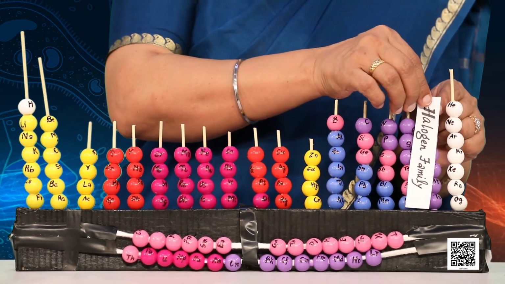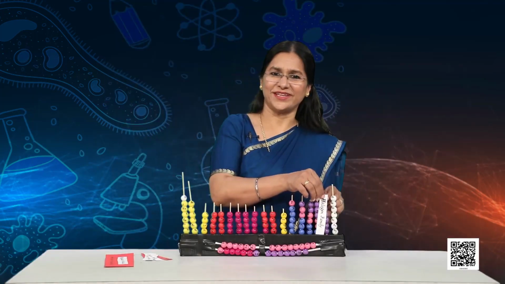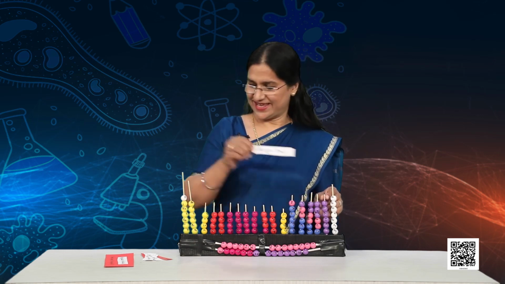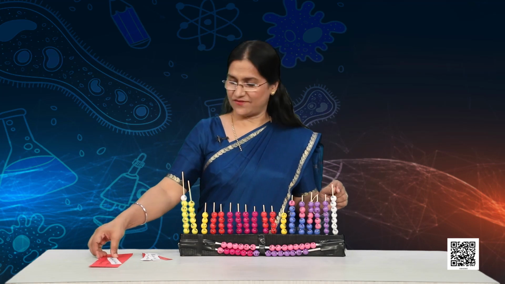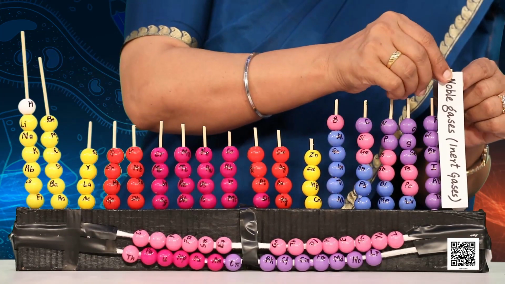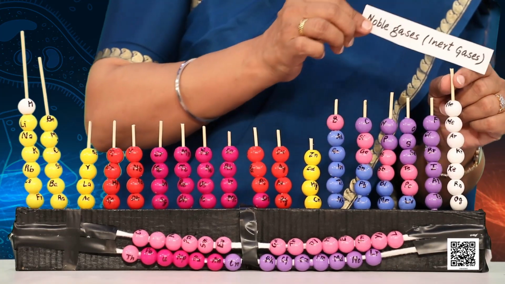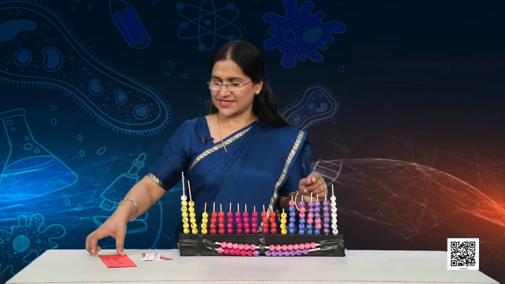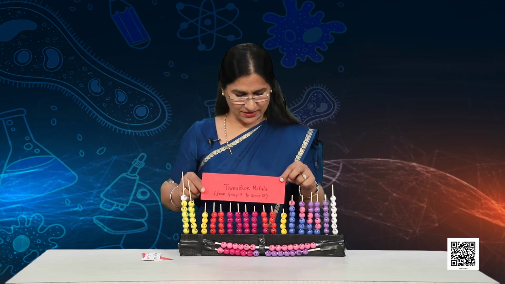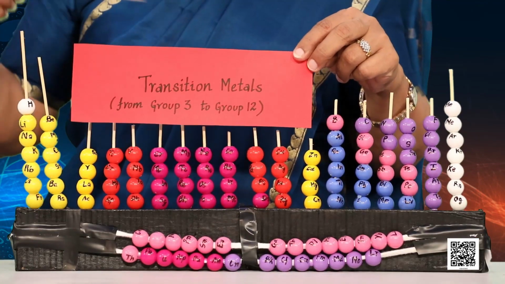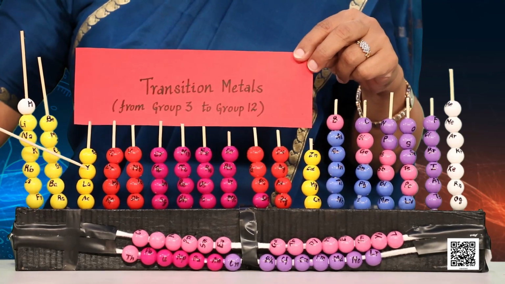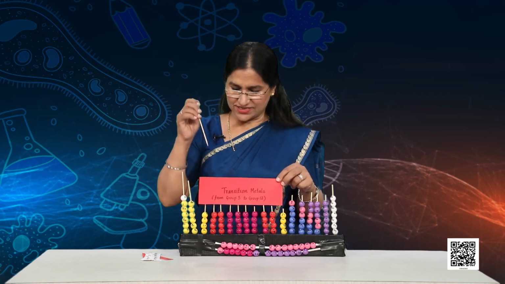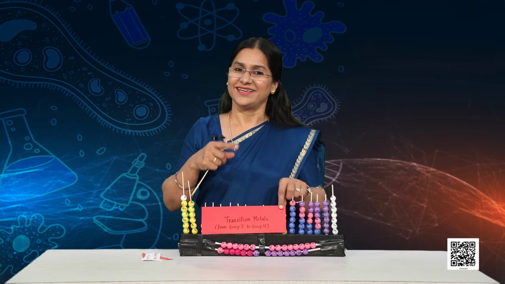And group 17, they are halogens. And find out why they are called halogens. So, group 17 is the halogens. And lastly, we have group 18, and they all are noble gases. They are even called inert gases. And children, in the center we have transition metals. So, transition metals, all of these starting from group 3 to group 12, all these are transition metals, and you will be studying about them in detail in senior classes.